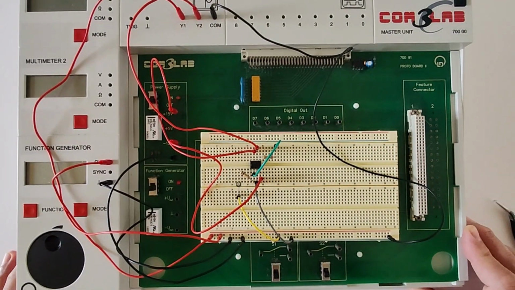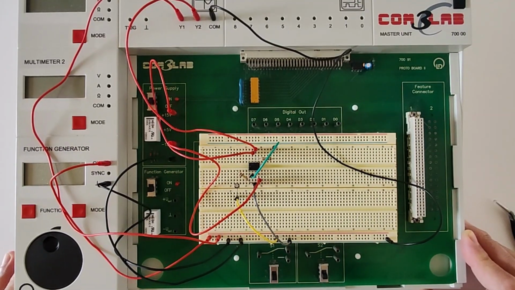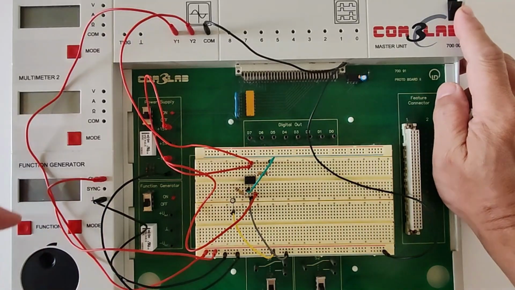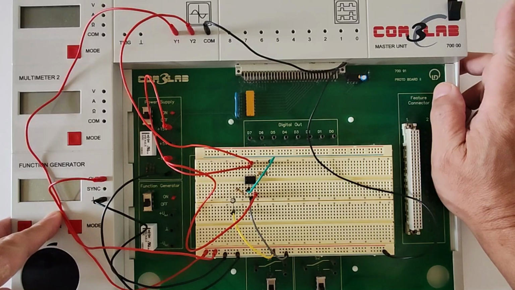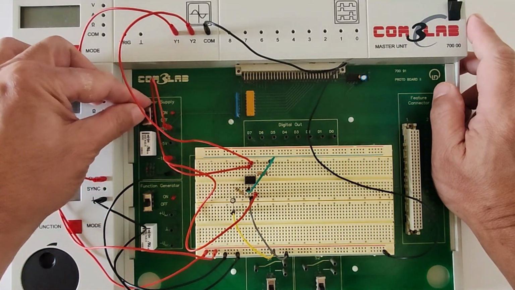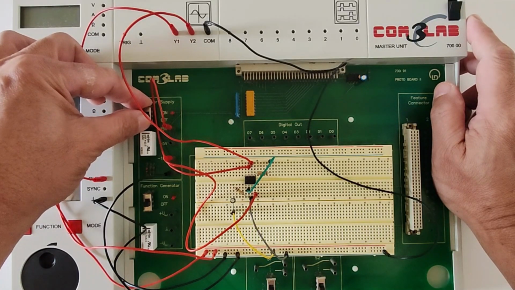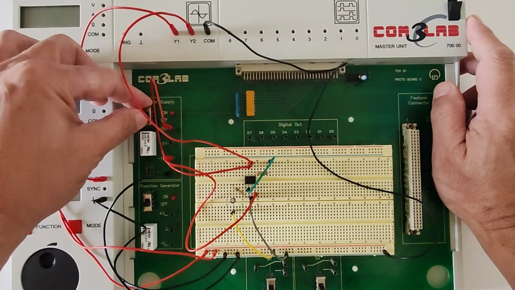So what's now left is for me to just switch on the COM3Lab proto board, which I can do from here. Set the function generator to the correct setting. I will use the COM3Lab companion software for that one. And after that, switch on the power supply, the DC power supply from here. Then we could now take a look at the input and output waveforms right after.